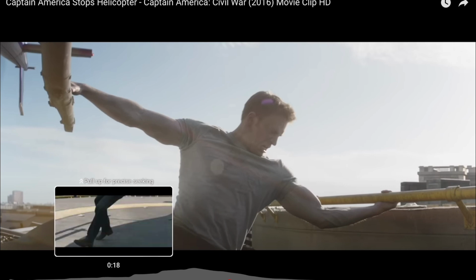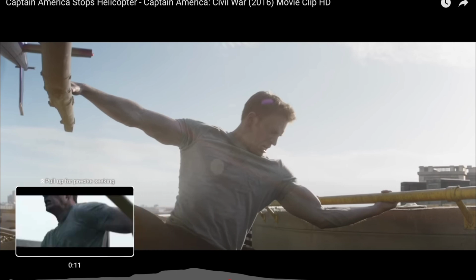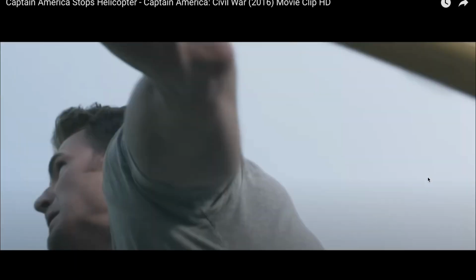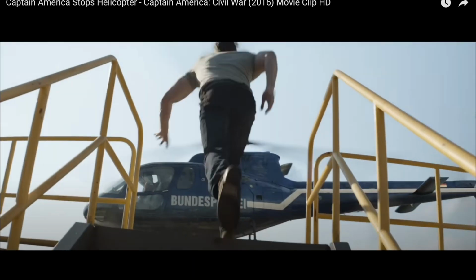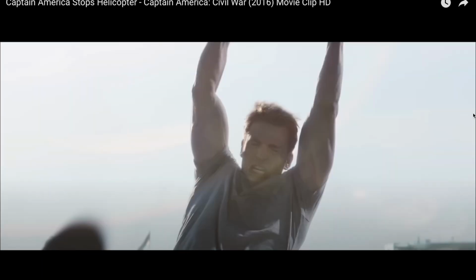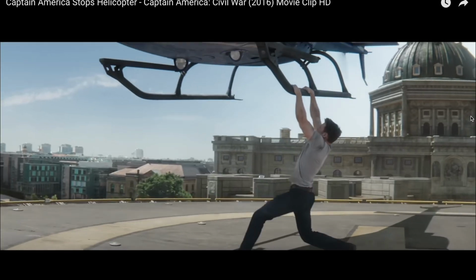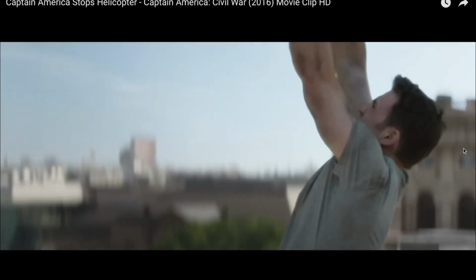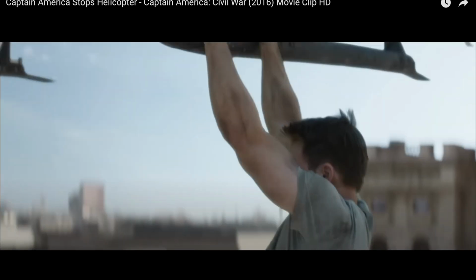The part I actually wanted to talk about is the fact that he stops the helicopter from taking off in the first place. So if we watch this, it's specifically this part here. So the helicopter is taking off. He jumps onto it. The helicopter pulls down a little bit. Okay, that's realistic. That makes sense. But he's now somehow managing to hold the helicopter down with no grip at the bottom.